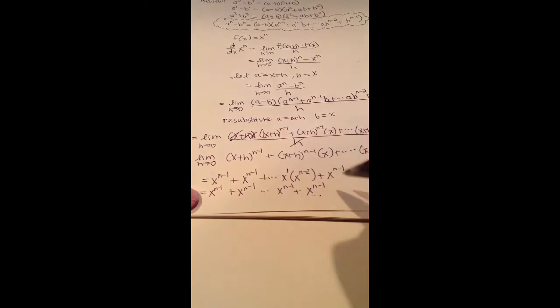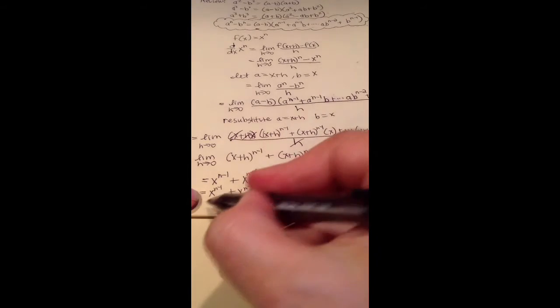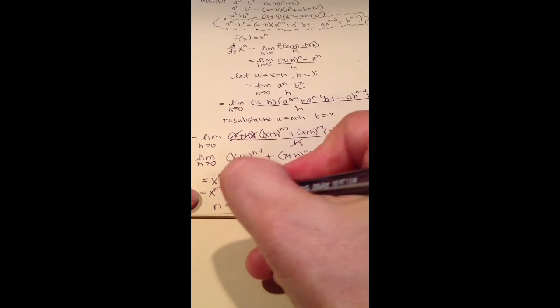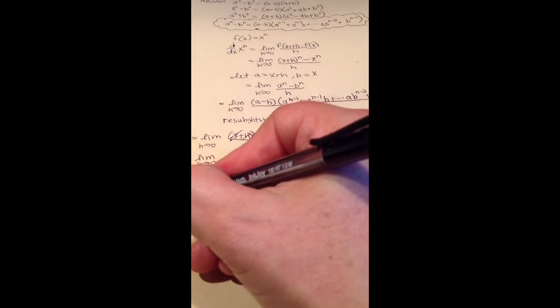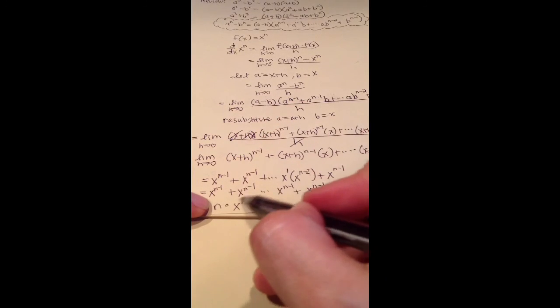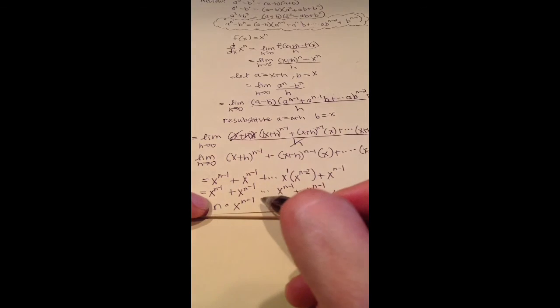So this is basically equivalent to n terms of this. So if you had 4 plus 4 plus 4 plus 4, you have 4 of those, so you could write it as 4 times 4. So I have n of these, so I can write it as n times x to the n minus 1. Okay, so that is the formula for the derivative, is to take the exponent, bring it out front, and subtract 1 from the exponent.